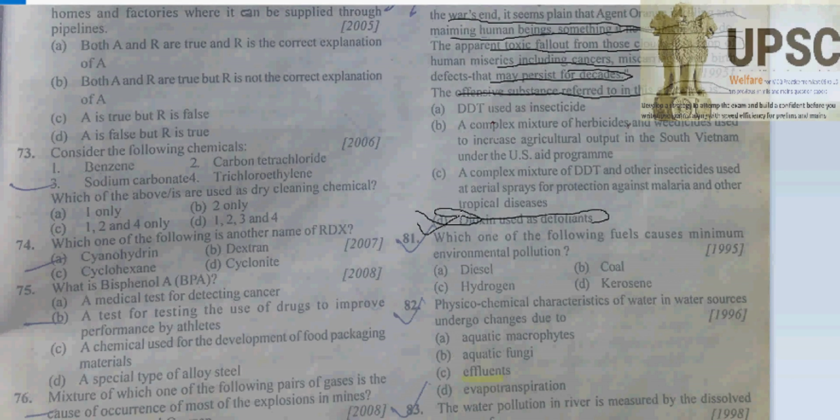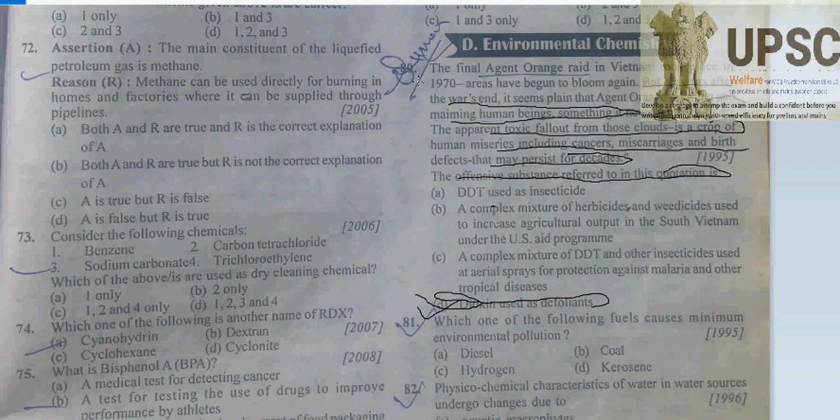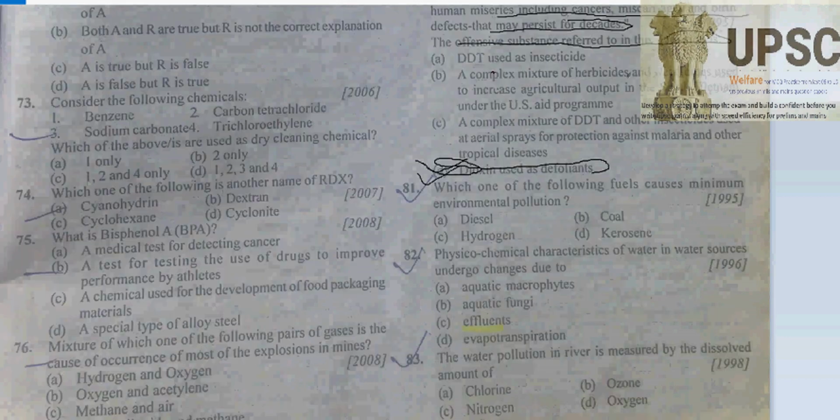But dioxin had many after effects, like cancer, miscarriage and birth defects in later years. It was used in 1970. So dioxin will be the correct answer.